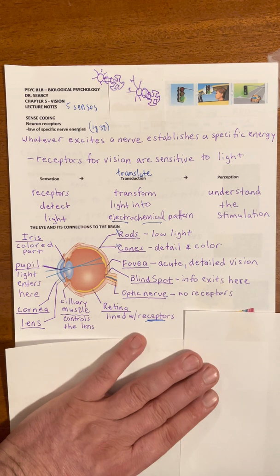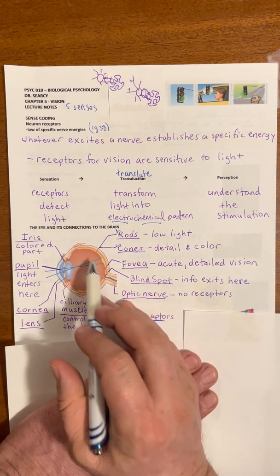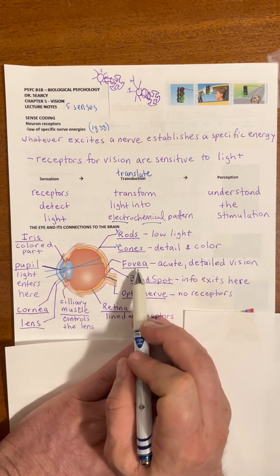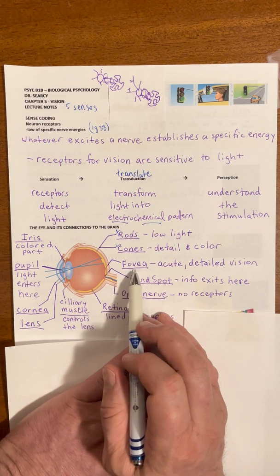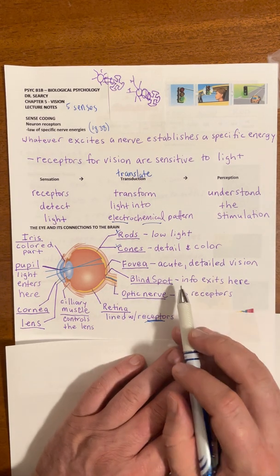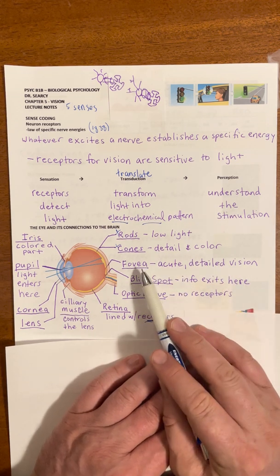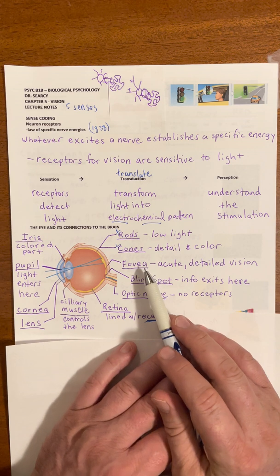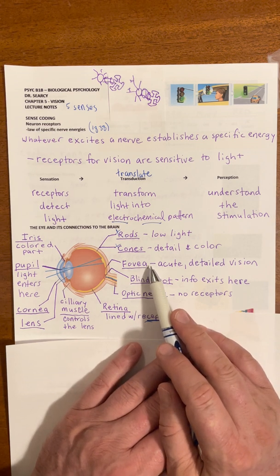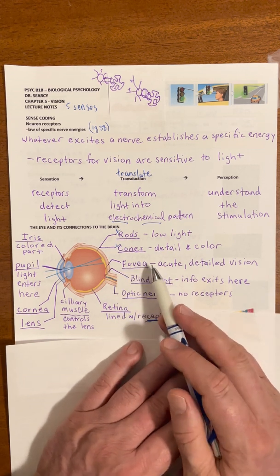Okay, so from there then, we're saying that there's this most sensitive part of the retina called the fovea. And the reason I'm saying it's the most sensitive is because it's that part of the eyeball that we use to acquire acute or detailed vision, right? So if you're looking at something, you're really trying to focus on it, really trying to get a clear idea of what it is you're looking at, you are aiming your fovea at that thing to get that good look.